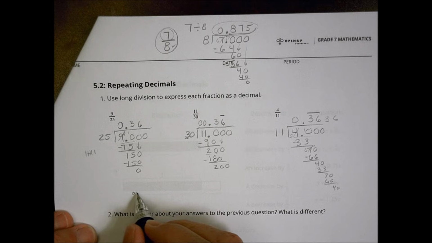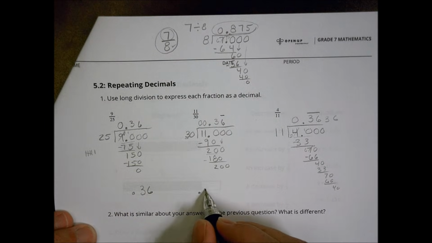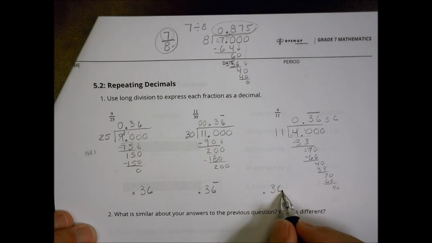So my solutions are 0.36, 0.36 repeating, and then 0.36, and I repeat that whole part there.